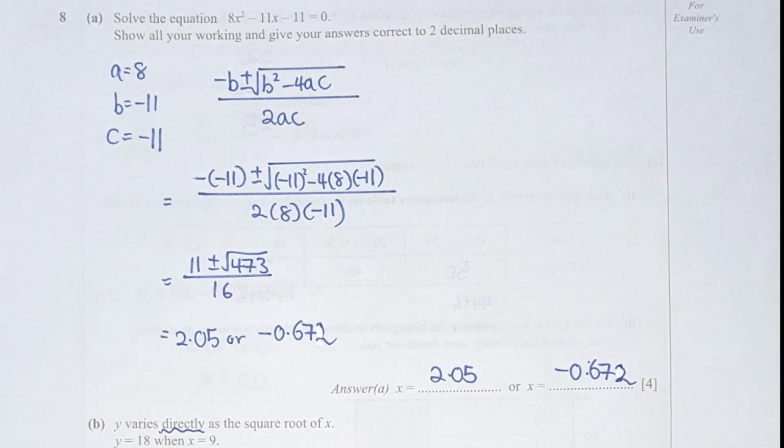Question 8a. Pretty straightforward. We'll be using the quadratic formula for this question. Your a is 8, b is negative 11, and c is negative 11. Substitute them into a, b, and c's positions. You should be able to get your answer as 2.05 and negative 0.672.